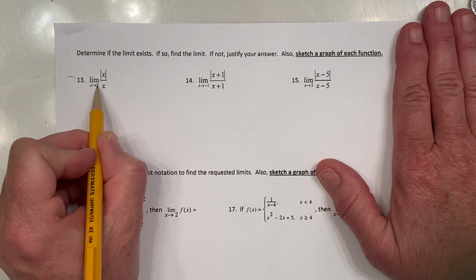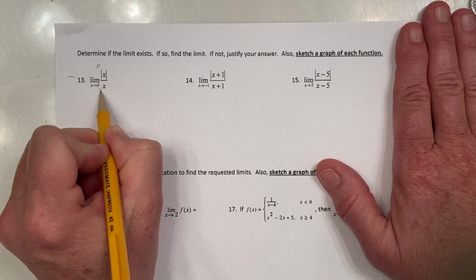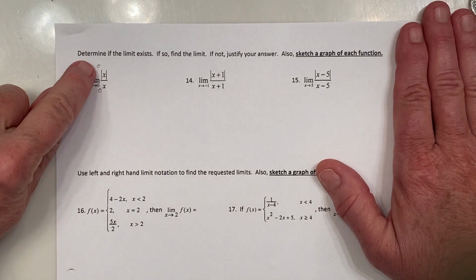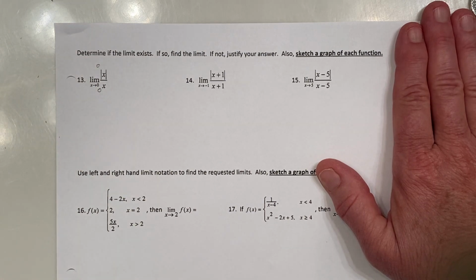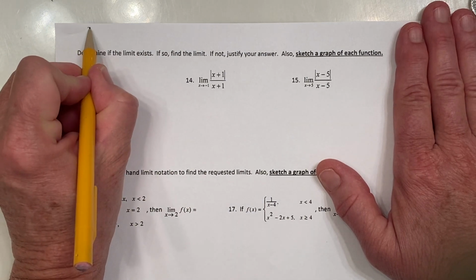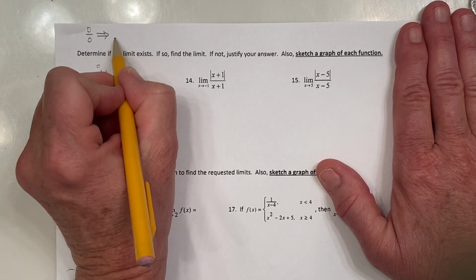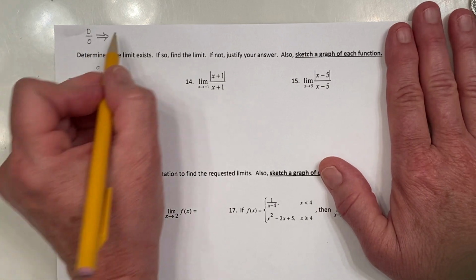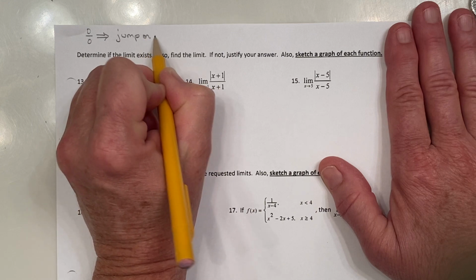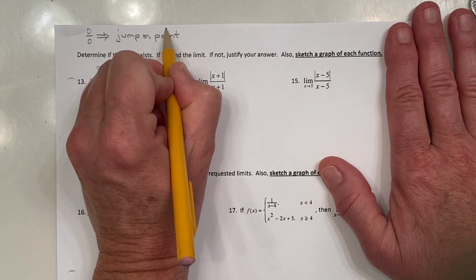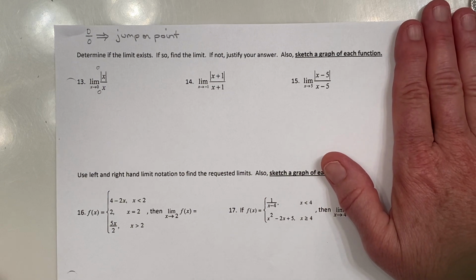So first of all, I'm going to plug in 0 like we did on the previous problems. So I'm going to end up with 0 over 0. Now notice that this is 0, not non-zero, so we cannot say that we have a vertical asymptote. As a matter of fact, when we get 0 over 0 with a limit question, that implies that we likely don't have an infinite discontinuity. We either have a jump discontinuity, where the limit does not exist, or we have a point discontinuity, where the limit could exist. So we have a little more work to do.